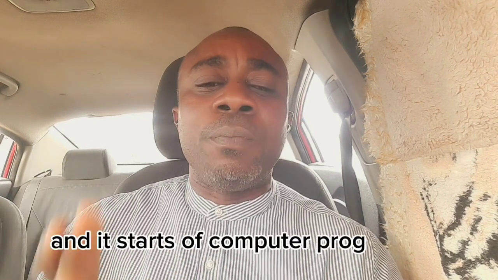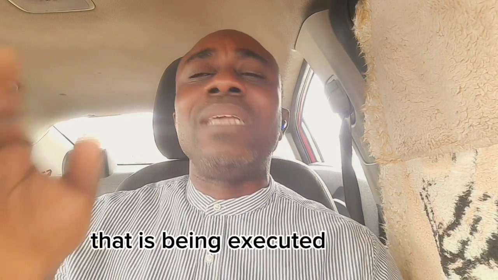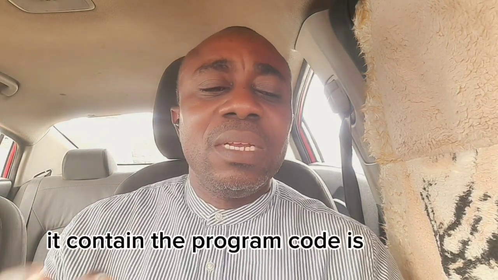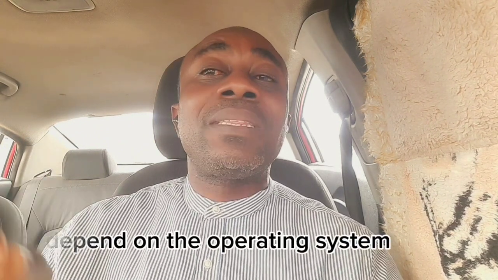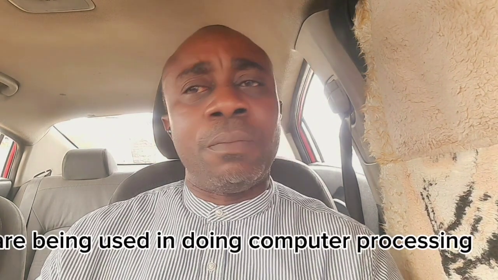In computing, a process is an instance of a computer program that is being executed. It contains the program code and its current activity. It depends on the operating system, that is the brain of the computer. It depends on the computer you are using. There are different types of applications that are used in doing computer processing.